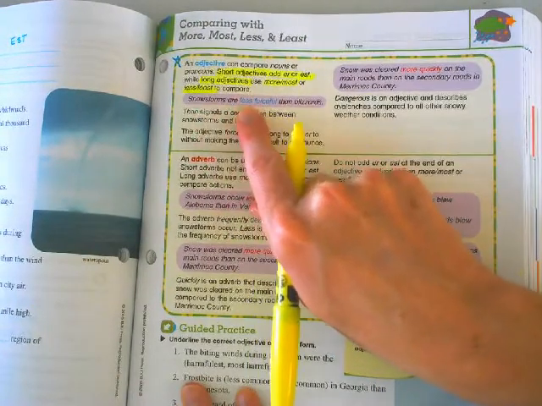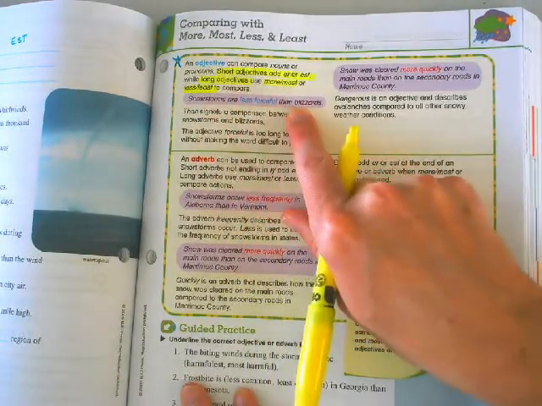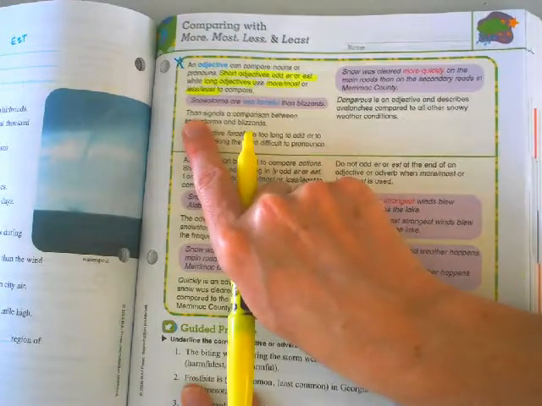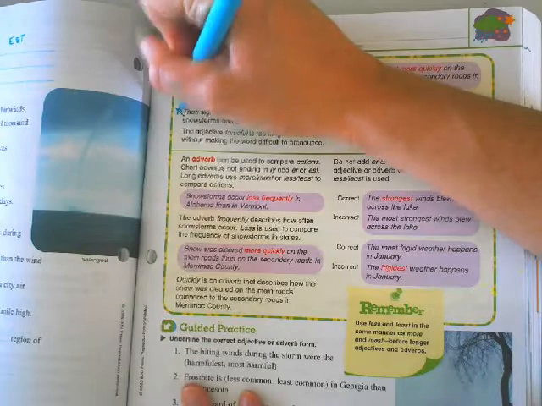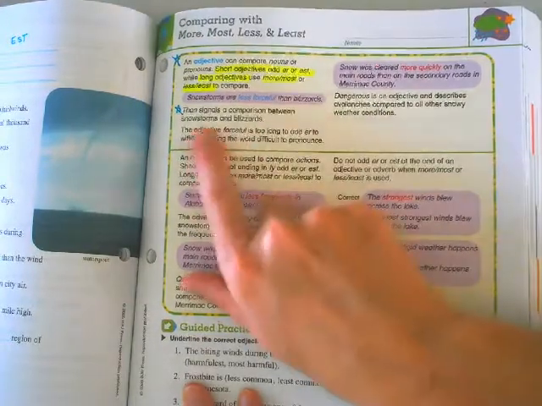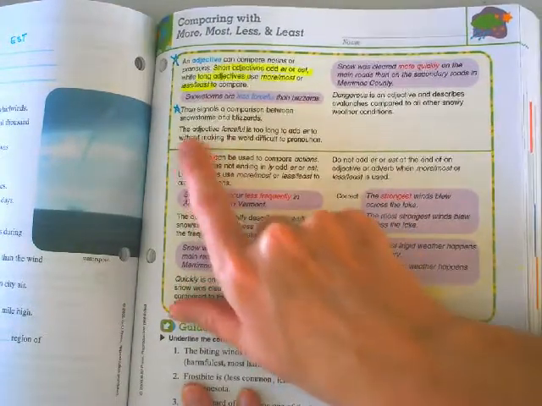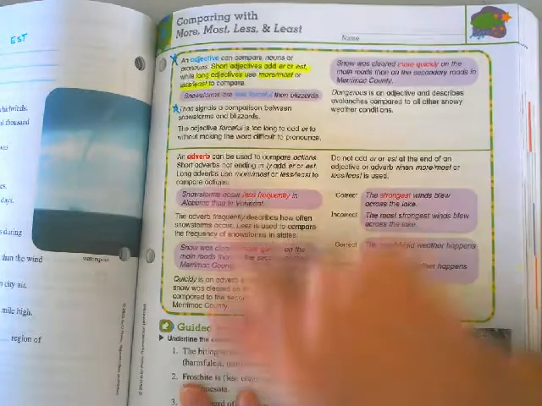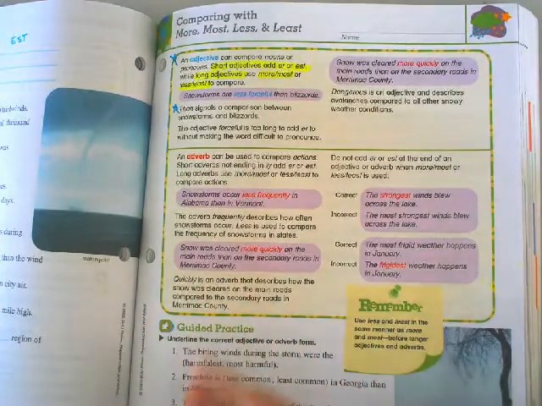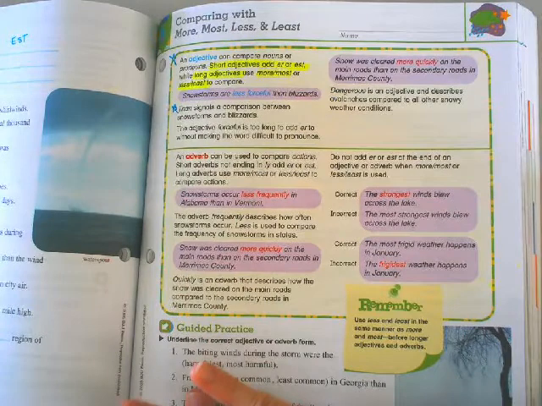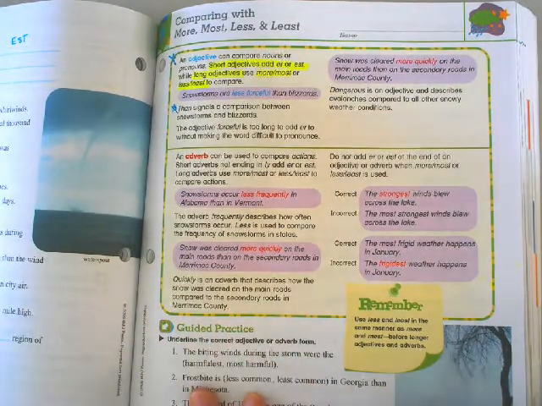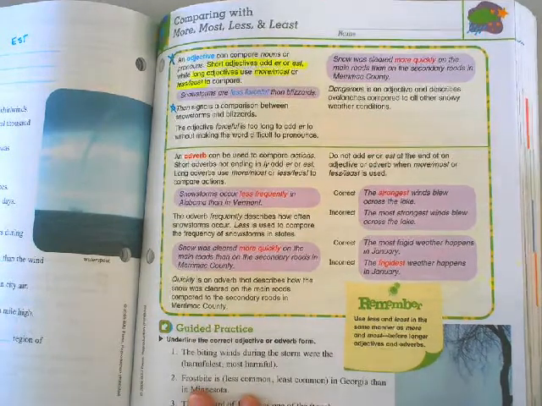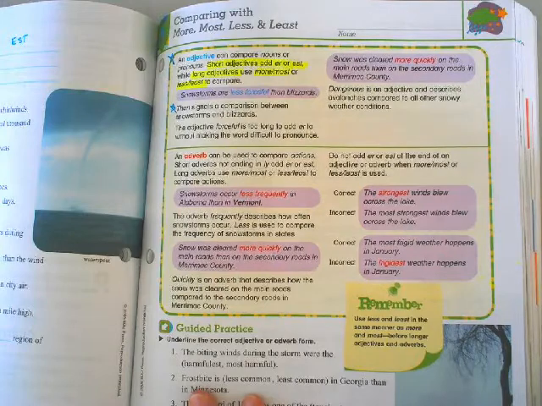Snowstorms are less forceful than blizzards. The word then, we put a star next to it, signals a comparison between snowstorms and blizzards. The adjective forceful is too long to add ER without making the word difficult to pronounce, because if we said forcefuler, that wouldn't make any sense. So that's why you have to add the word less to make the sentence make more sense.